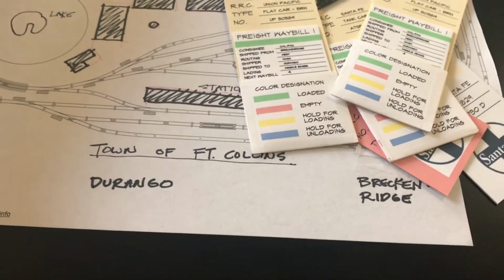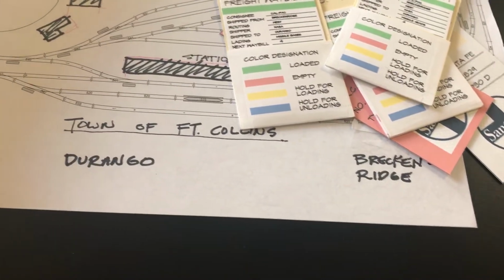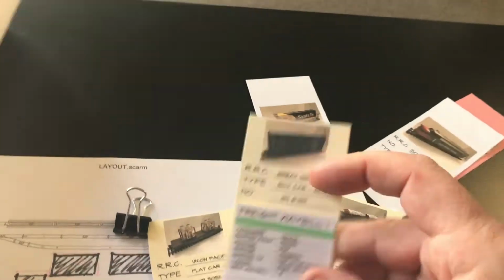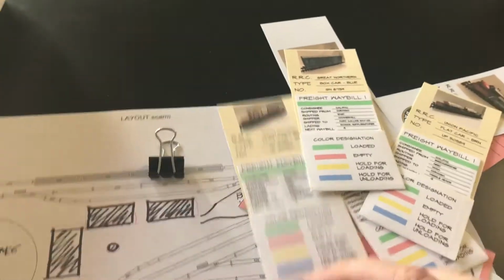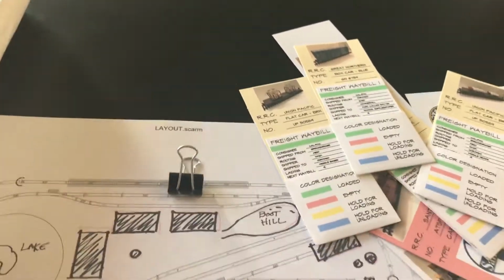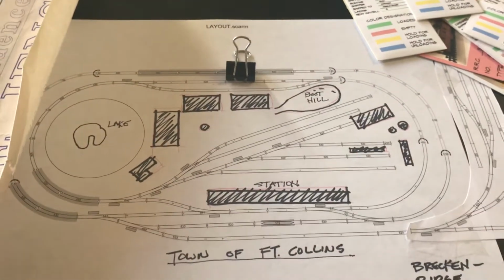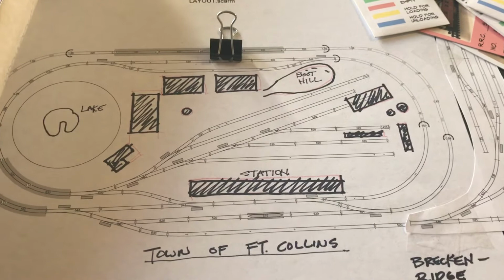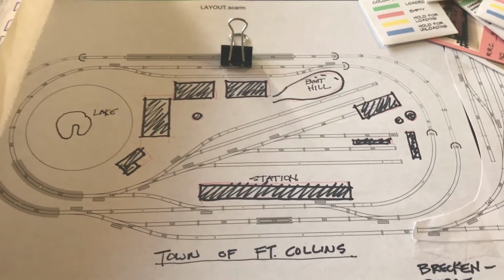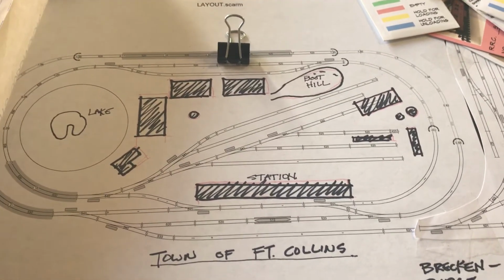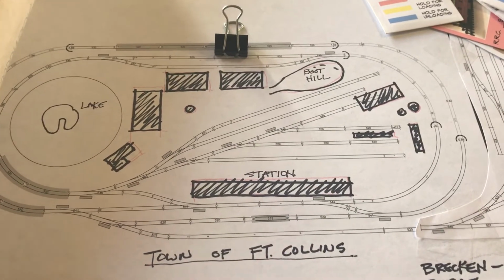So anyway, that's my system, and I'm sure there are better and different systems out there, but I think this is the way I'm going to operate mine, since my system is going to be concentrated in a really small area. A lot of people have layouts that are obviously a lot larger than a 4x8, but I do what I can.